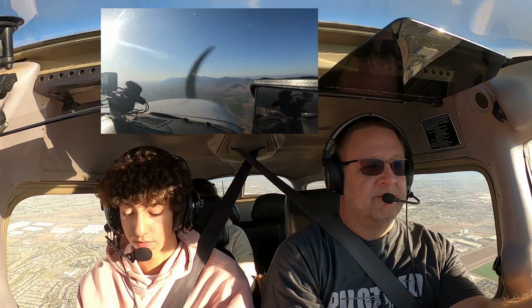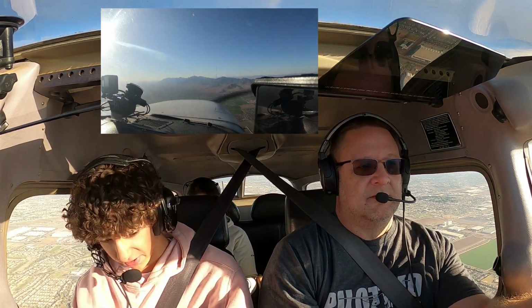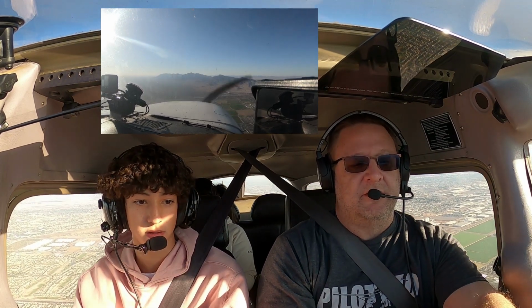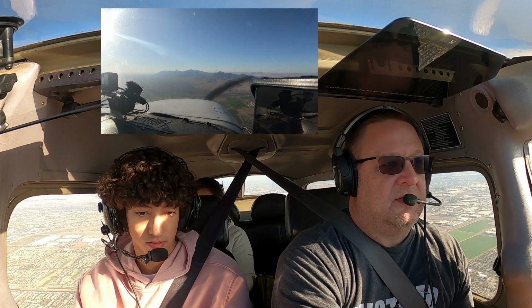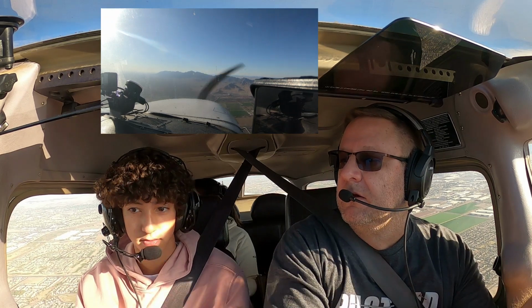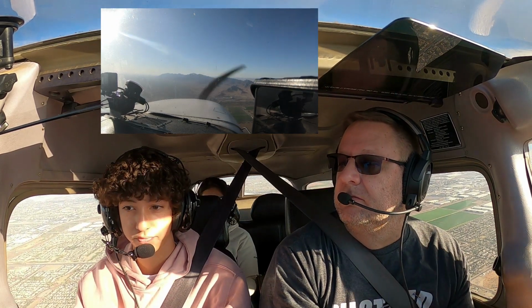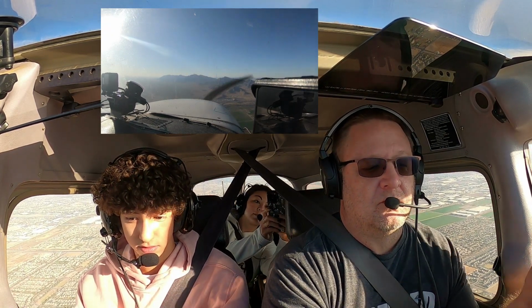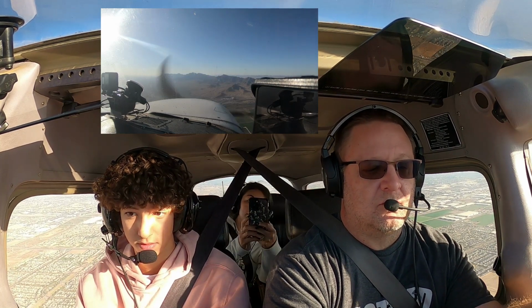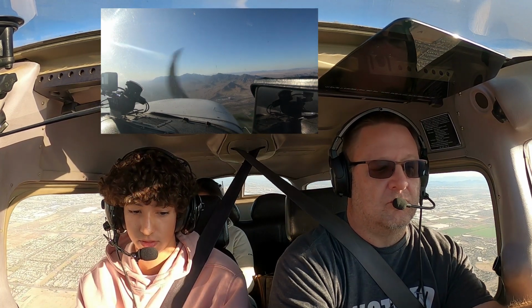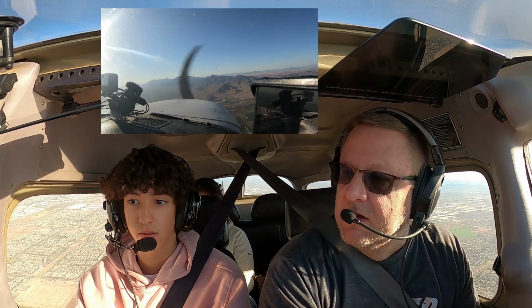Go ahead. What do I do? Can I put my feet on the pedals? You can, yeah. I'll control the pedals just so you don't have to worry about it, but we want to stay at 3,500. Go, and head towards the gap there.